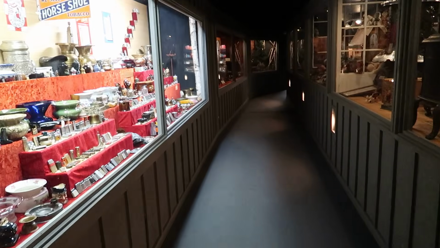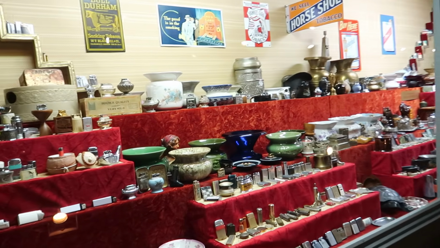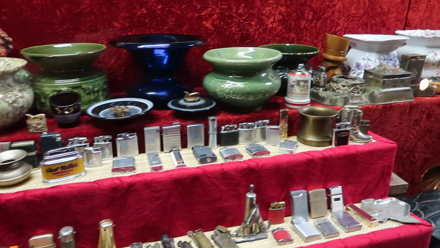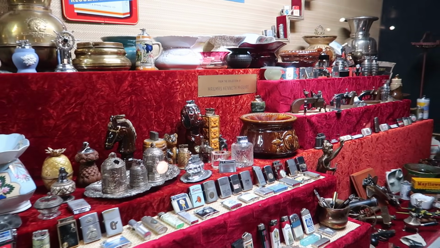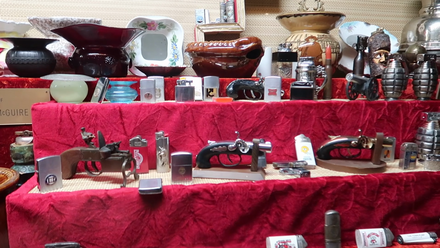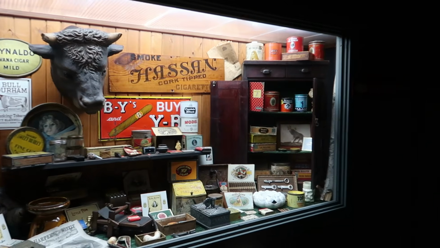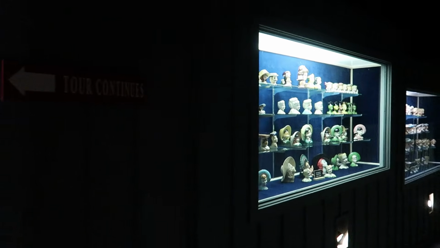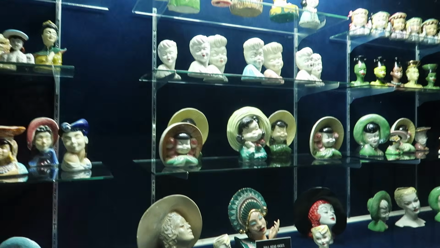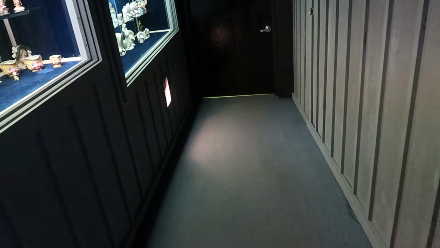Walk in this hallway here, a lot of different collections. You can see a collection of spittoons, collection of lighters, collection of tiny guns that I think are actually lighters. Not even sure what these are. Here, doll head vases. It's so dark that you can hardly see this, but there's a moose, just a moose hanging in the darkness there.